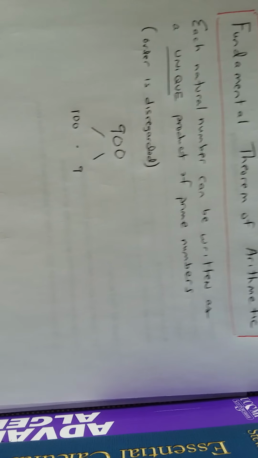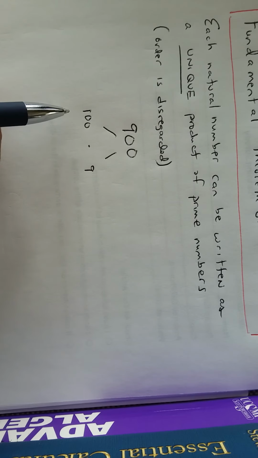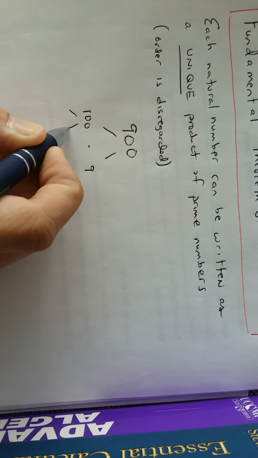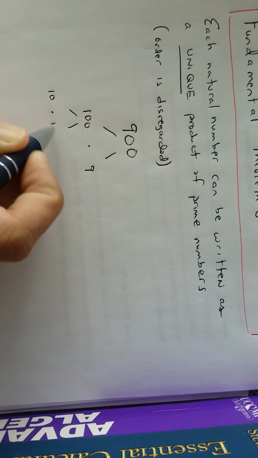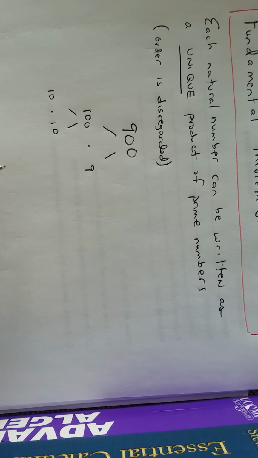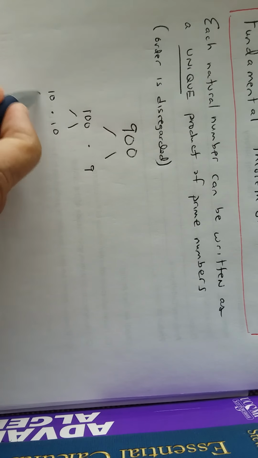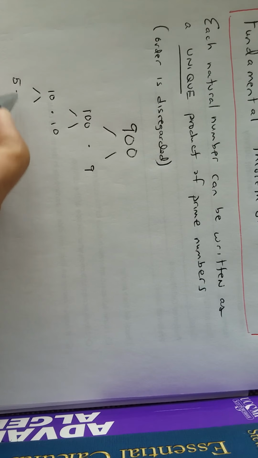And then what we want to do here is break down each of these numbers until they're prime. So 100 is not prime. I'm going to write that as 10 times 10 because that's how I see it. Now, you may also write that as 50 times 2, which is fine as well. And there's other ways to do it too. 10 is 5 times 2.